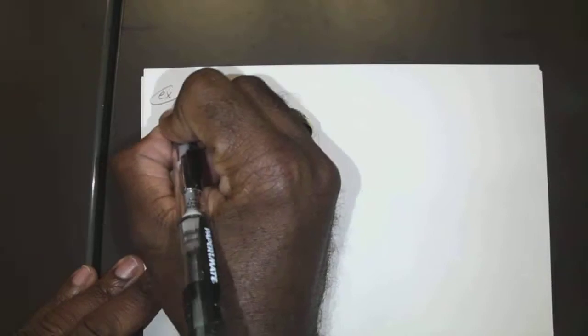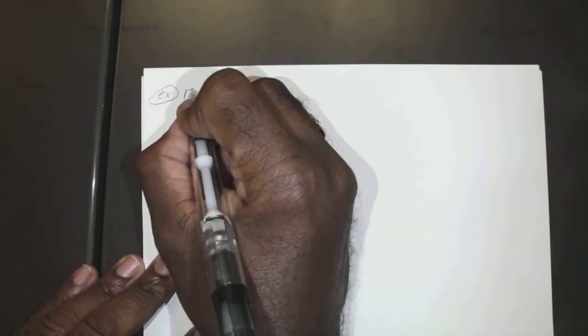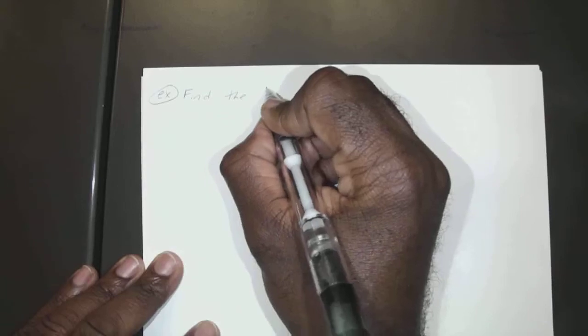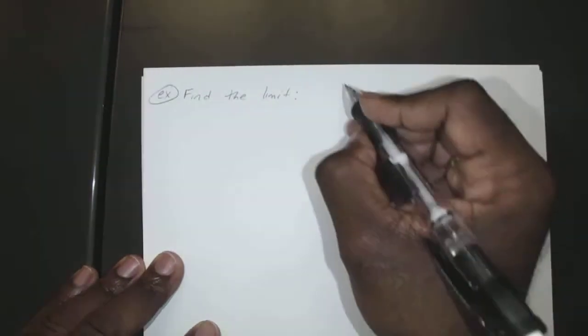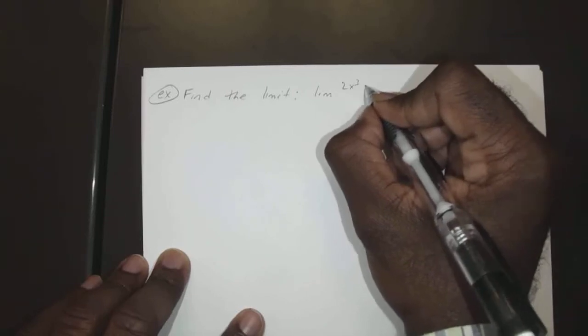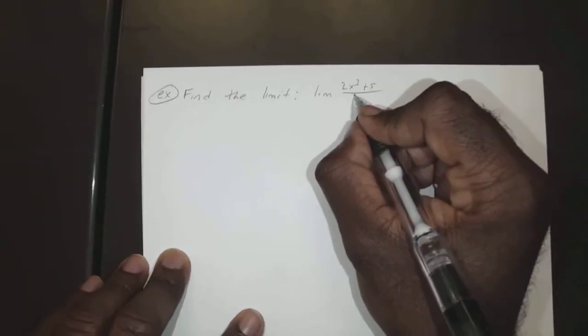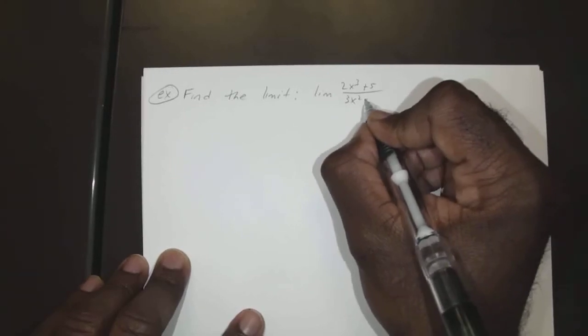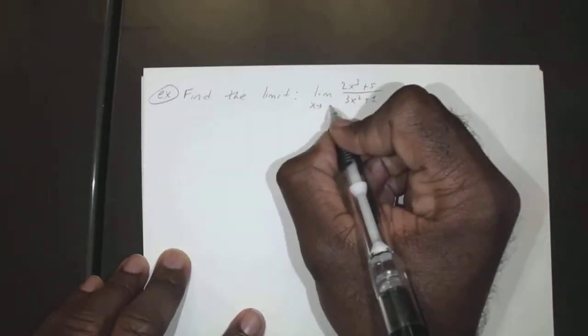Let's say, for example, we have to find the limit of 2x to the third plus 5 over 3x squared plus 1 as x approaches infinity.